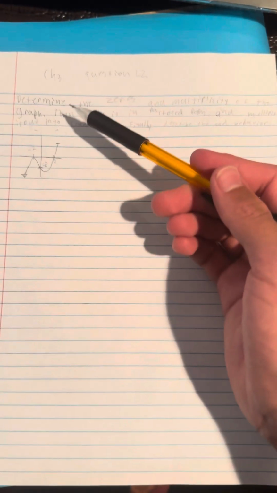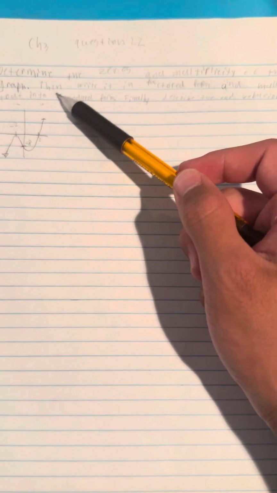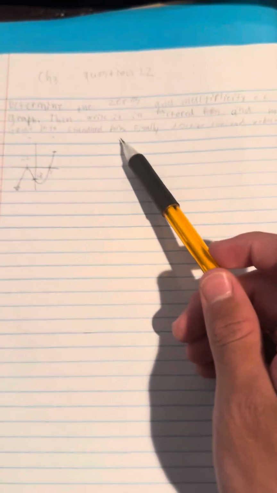Hello, my name is Levi Gomez, and this is my view assignment for Chapter 3, Question 22. The question is to determine the zeros and multiplicity of the graph, right here, and then write it in factored form, and then multiply it out into standard form, and finally describe the end behavior.